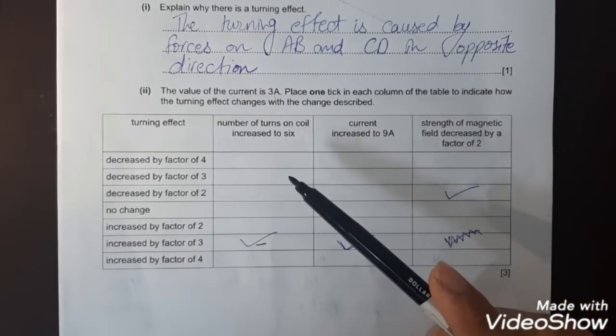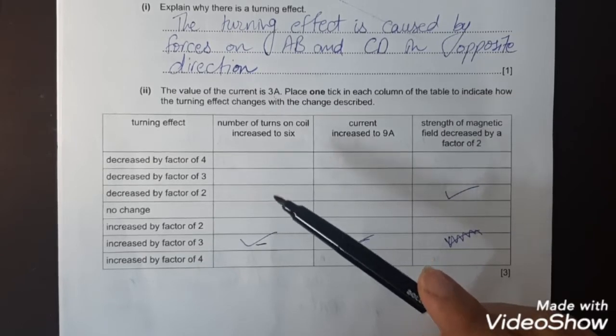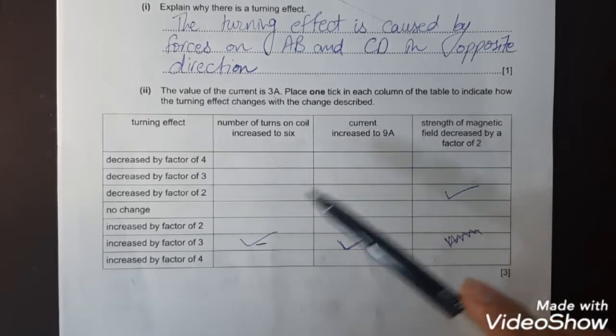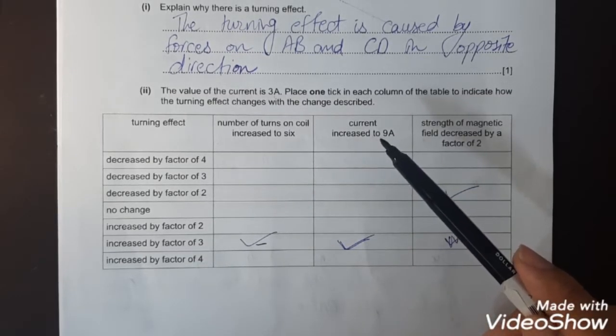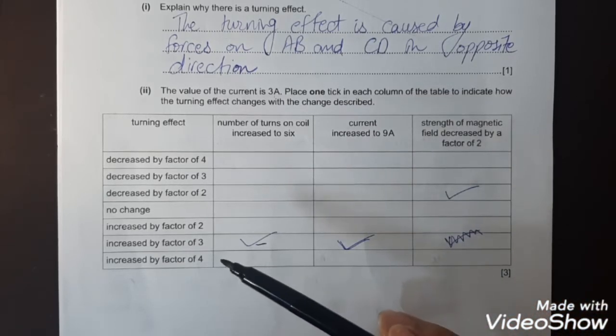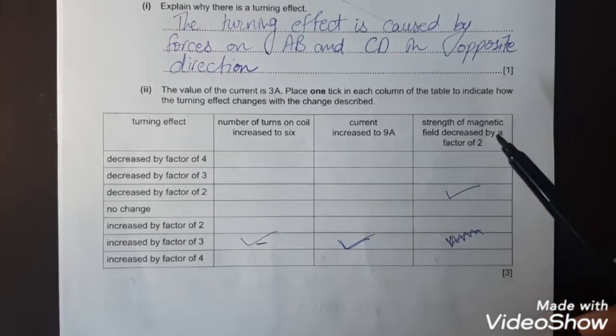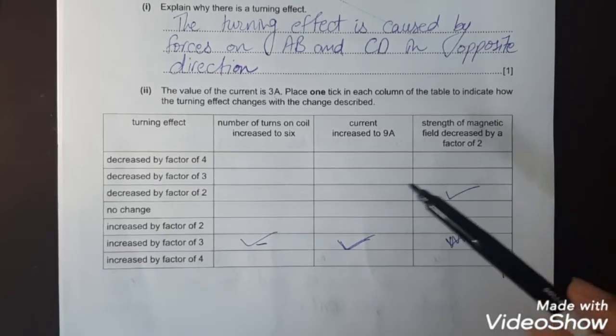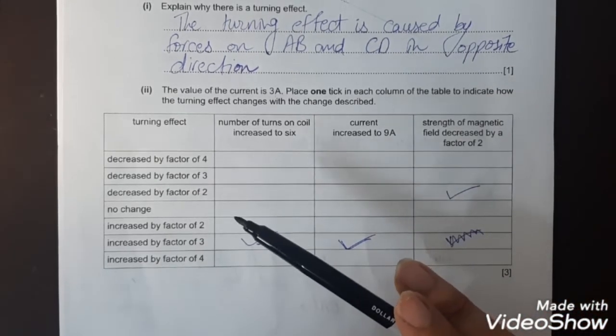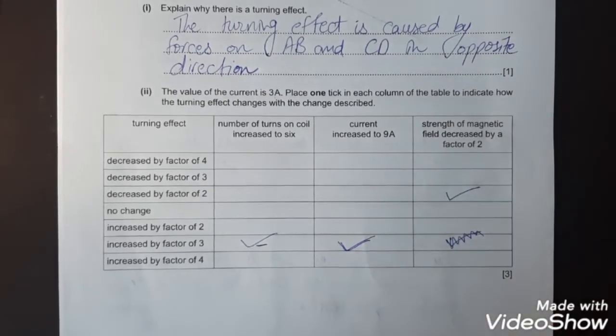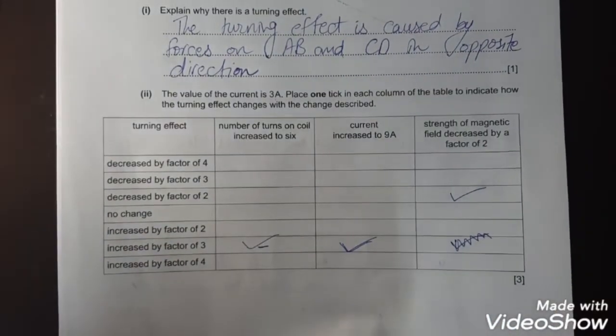If we increase the number of coils by 6, it will increase by a factor of 3, whereas increasing the current to 9 amps, it will be increased by a factor of 3, whereas the strength of the magnetic field decreased by a factor of 2, so this will also be decreased by a factor of 2. So this is what we will write in part 2 of 9a.